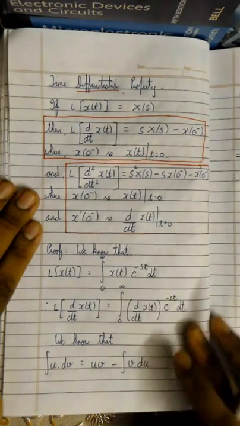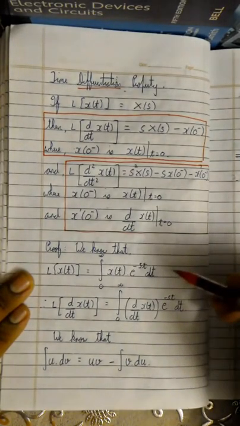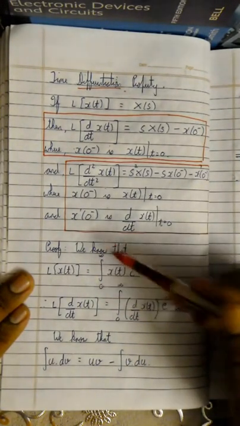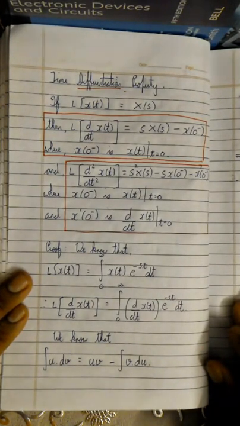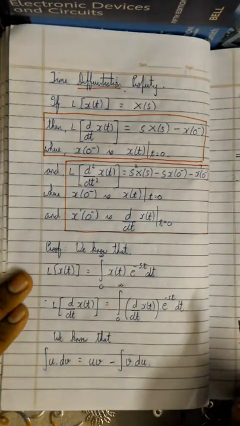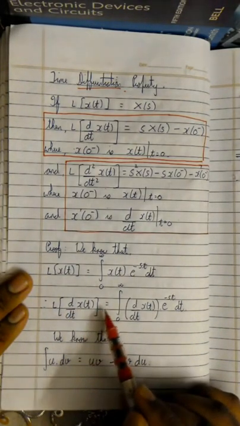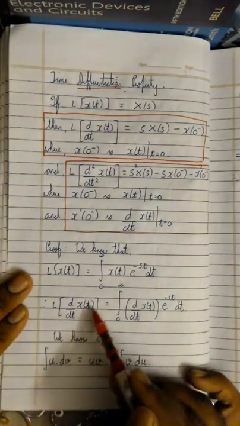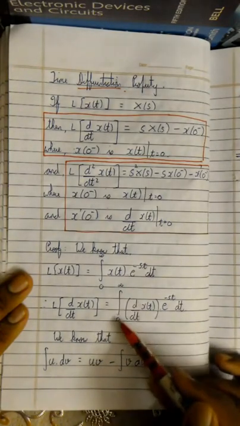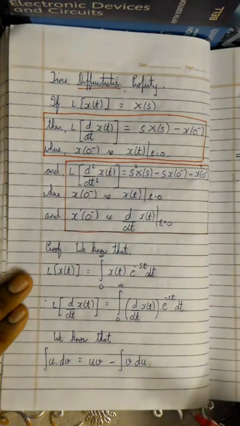Now let's look at the proof. We start with our basic Laplace transform formula, that is L of x of t is equal to integral 0 to infinity x of t into e raised to minus st dt. So now I'm going to apply my Laplace transform to the derivative of this function. So Laplace transform of d by dt of x of t is equal to, how do you find it? Simply replace x of t with d by dt of x of t. So integral 0 to infinity d by dt of x of t into e raised to minus st dt.